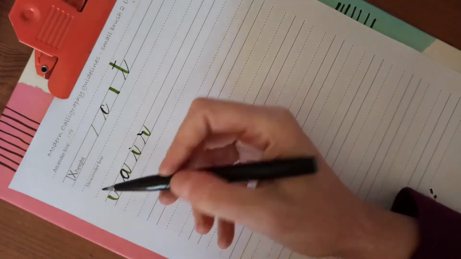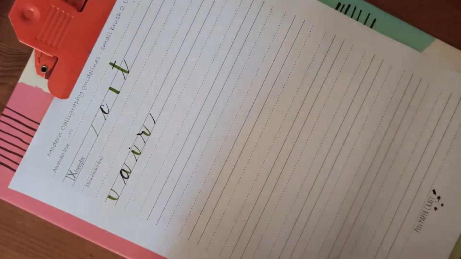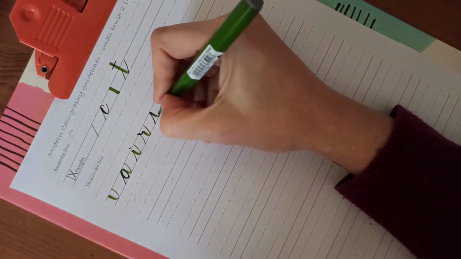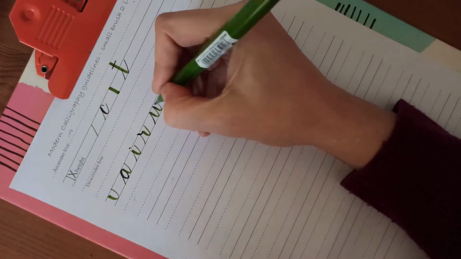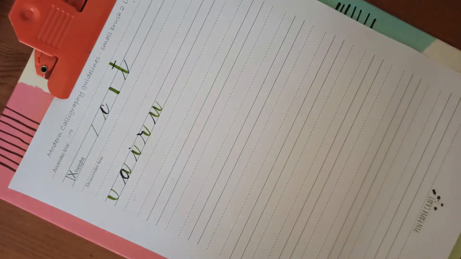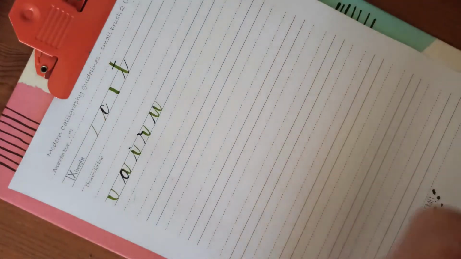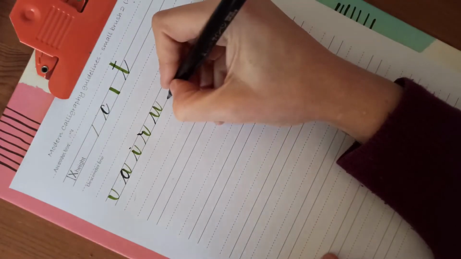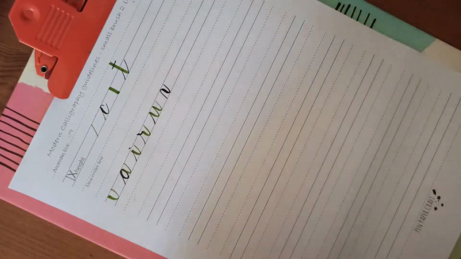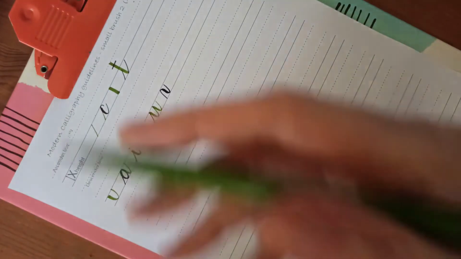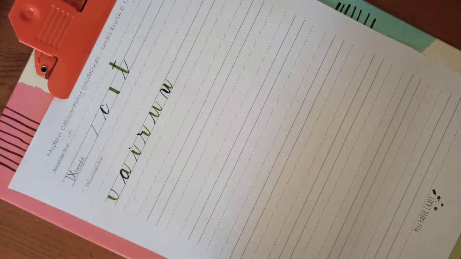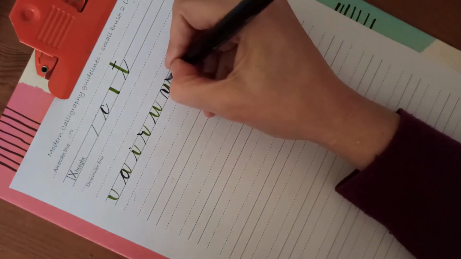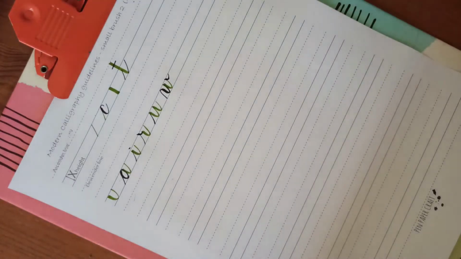I also have it obviously in the letter U, so I start with an upstroke, I have my underturn, and then I'll do a second one like this. And the last letter where I use it is the W. I'll first start with a compound curve, which we'll see in a minute. I'll then do an underturn, and I finish with a swoosh.